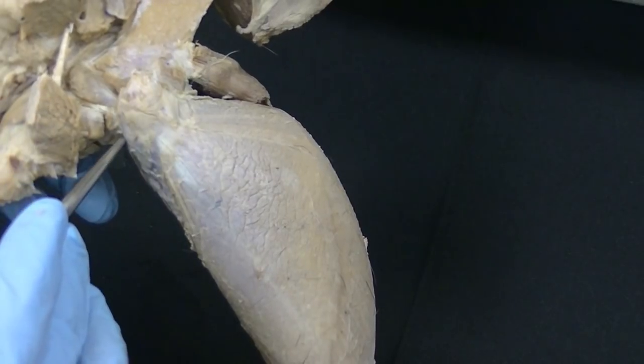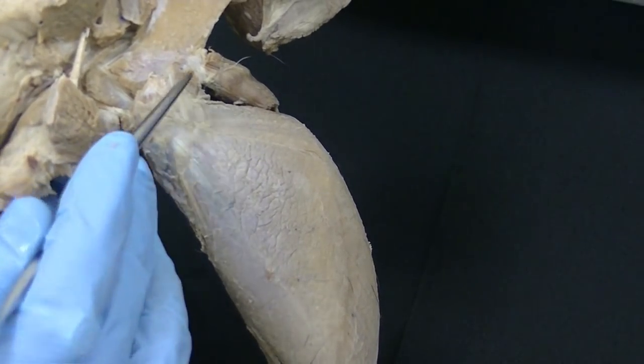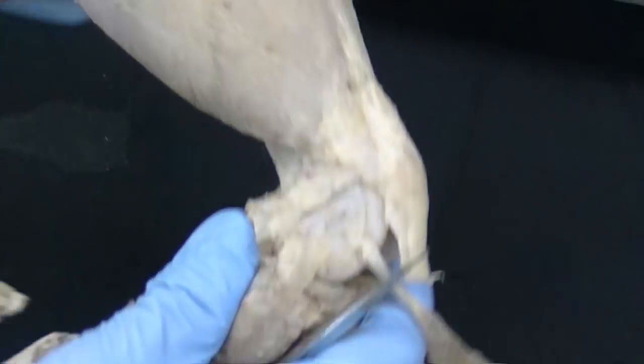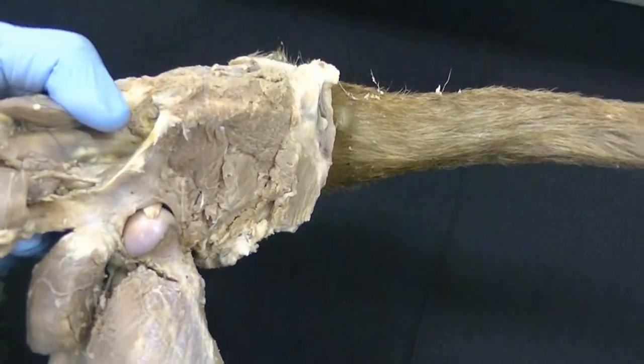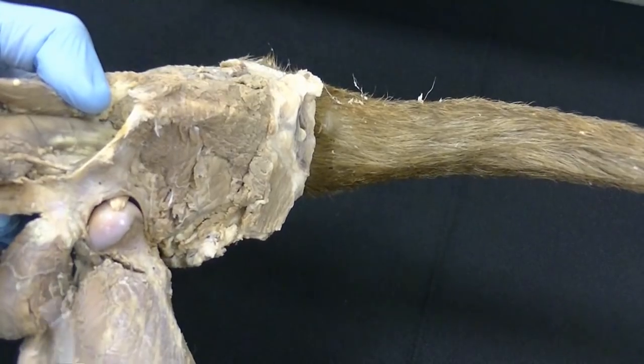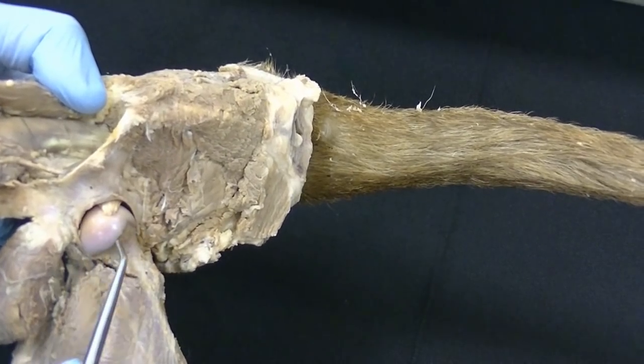the hip joint or coxal joint. As we can now see in the medial view, we can see some important ligaments associated with that. So exposing the articular surface of the head of the femur.